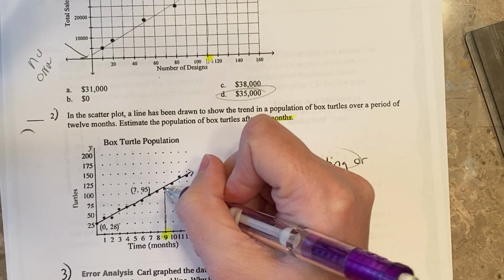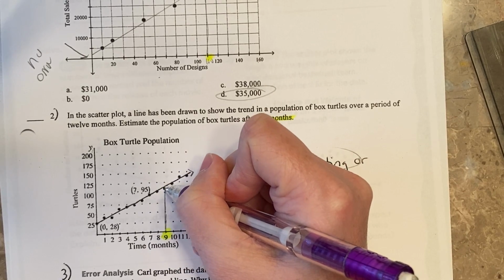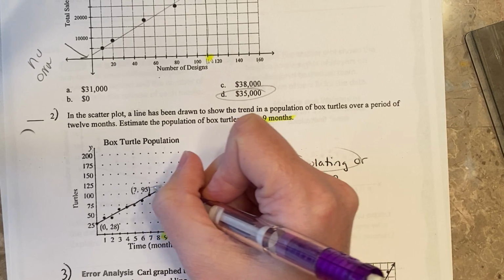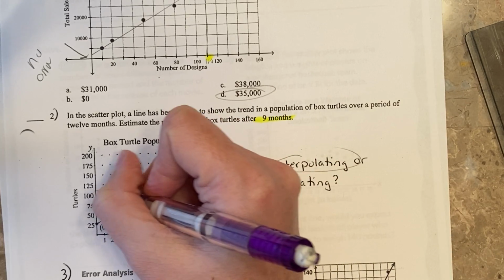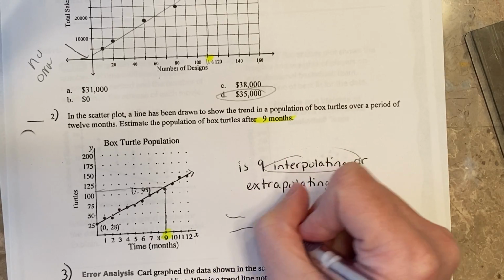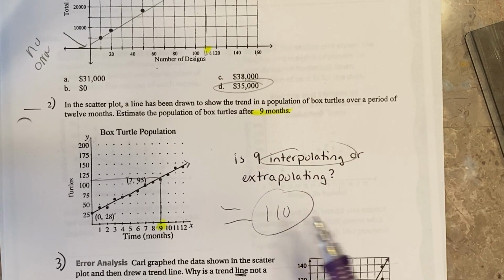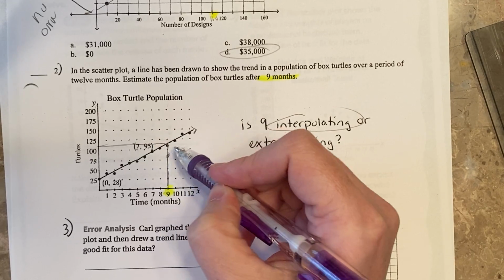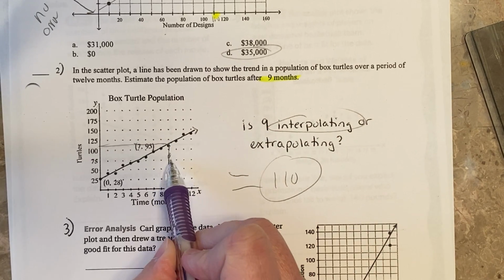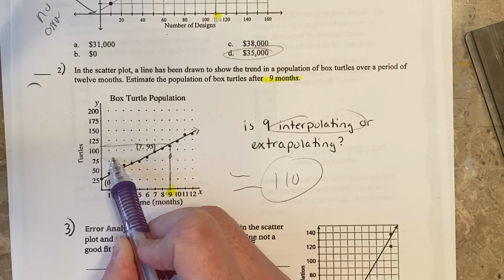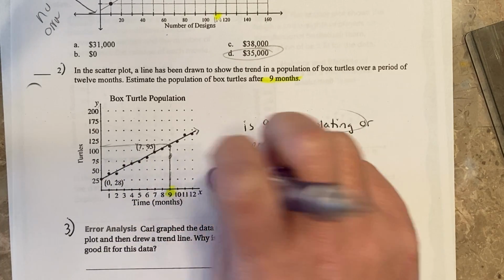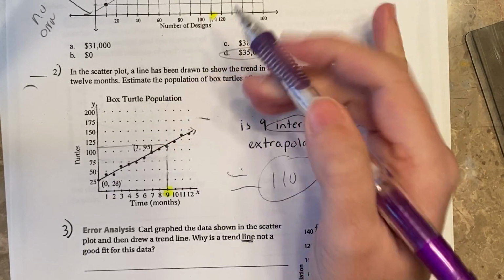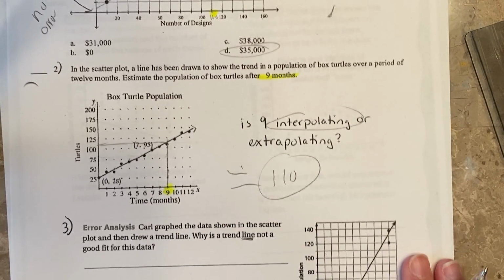So I'm going to go up. Don't go to the dot. You have to go to the line. So it's a little higher than 100, so let's go around 110. And if they ever make a really tricky one, they'll give you a dot down here, not close to the line, and then they'll give you an answer choice of something like 80 because they want you to mess up. They want you to pick the dot, but don't pick the dot. You're going to go up to the line.